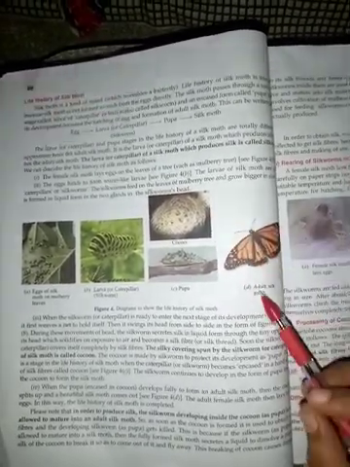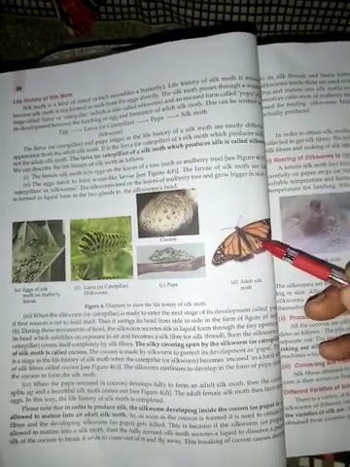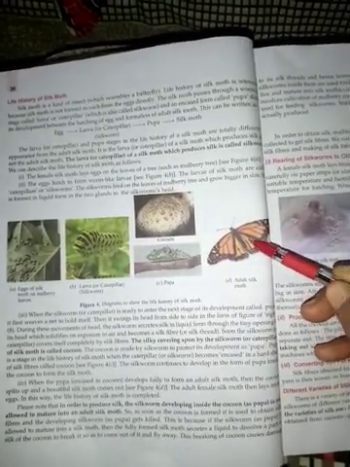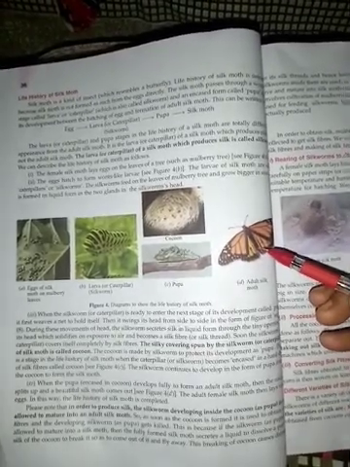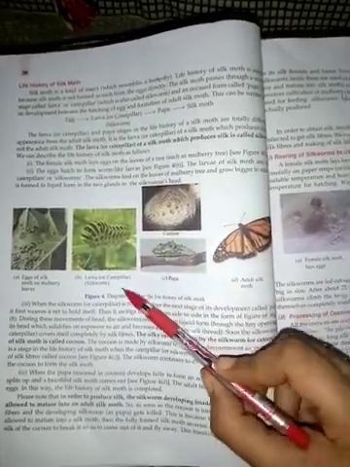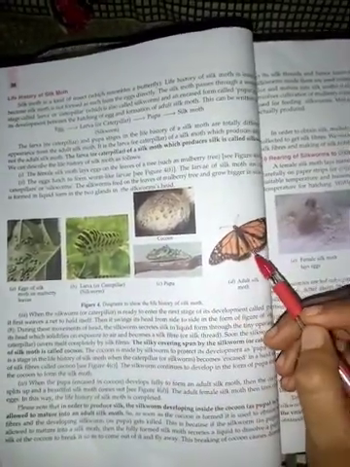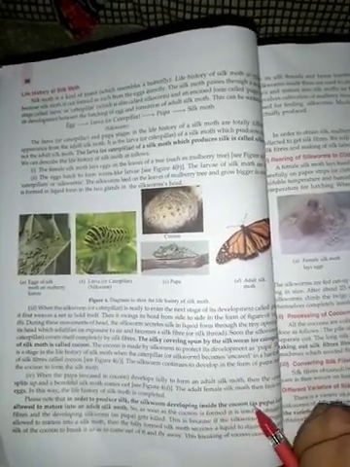Okay, when the pupa develops fully to form the silk moth, then the cocoon splits open, and a beautiful silk moth comes out. See, so this is a diagram to show the life history of the silk moth. Always remember that in order to produce silk, the silkworm develops inside the cocoon as a pupa.